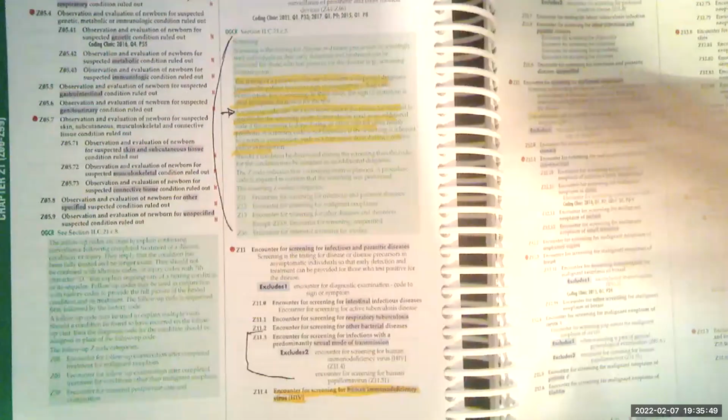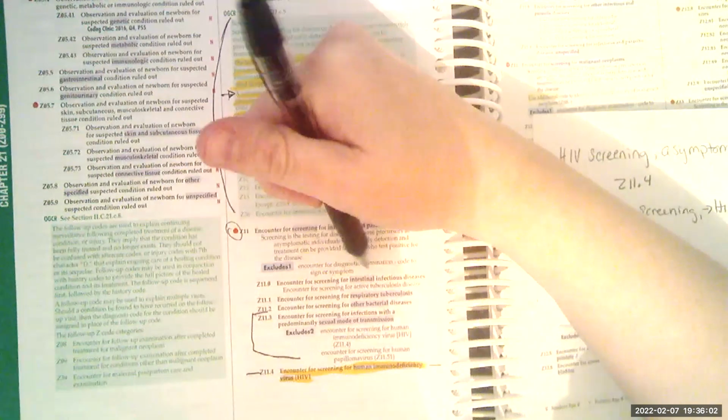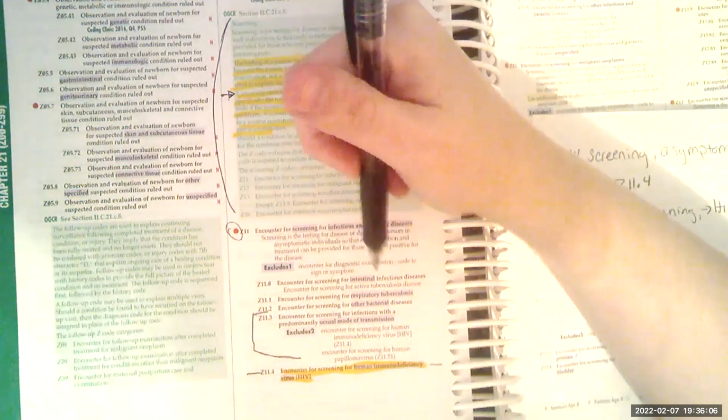A couple things. This is talking about what a screening code is, and that's really useful. I would read through it if I were you. And here's our code at the bottom, Z11.4, encounter for screening for HIV. We don't have any red stop sign. There's a red stop sign there. The Excludes1 is not applicable to us because this is for a diagnostic examination. We're not doing a diagnostic examination.